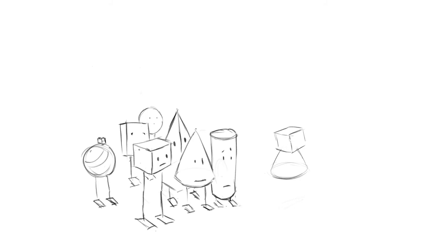I feel like the proportions here are kind of a 30-70. There's a 50-50.